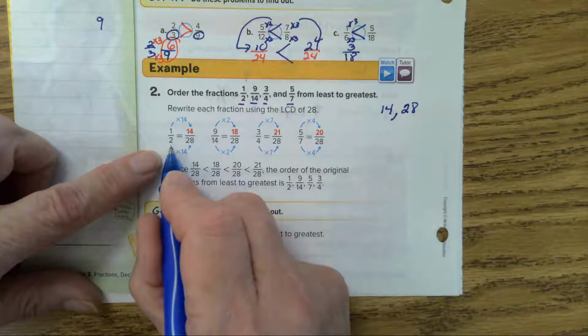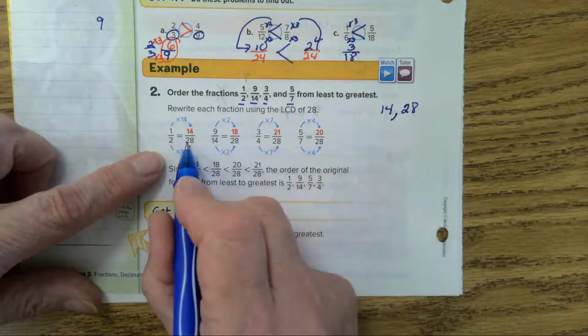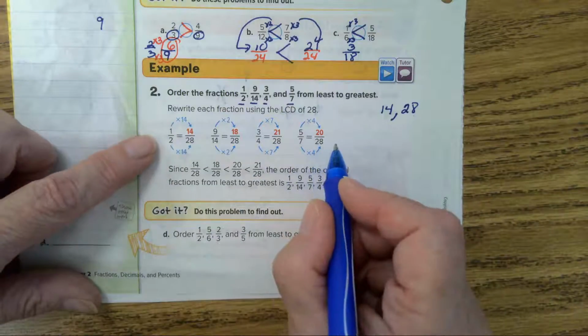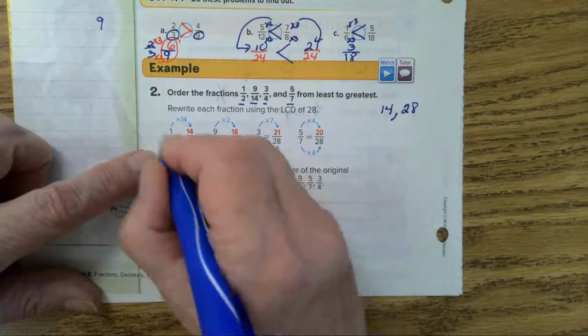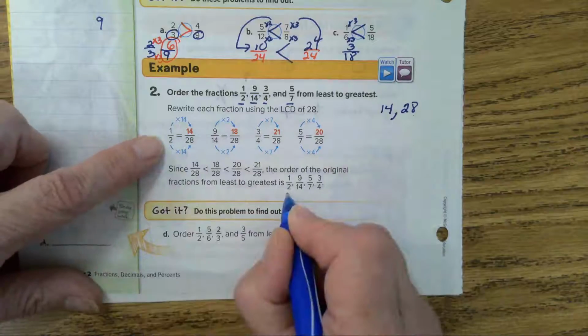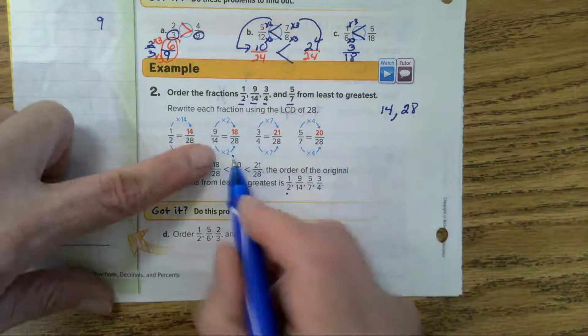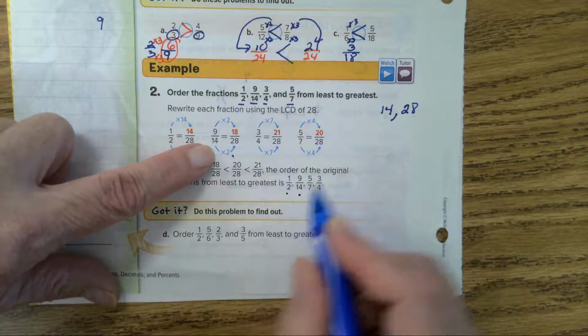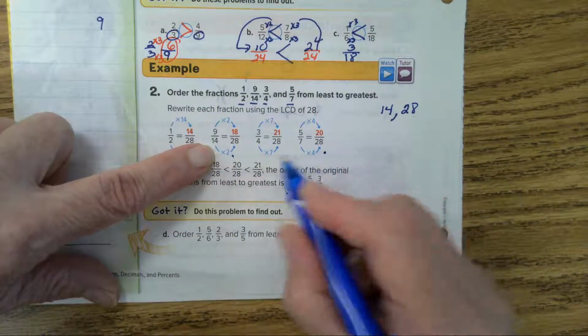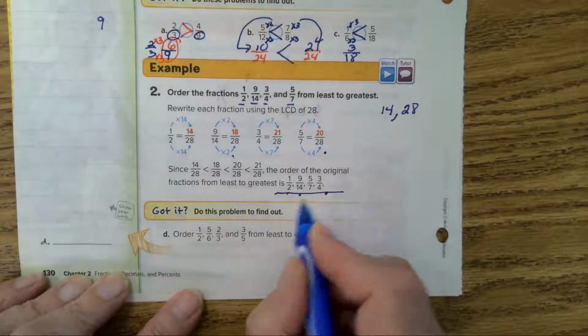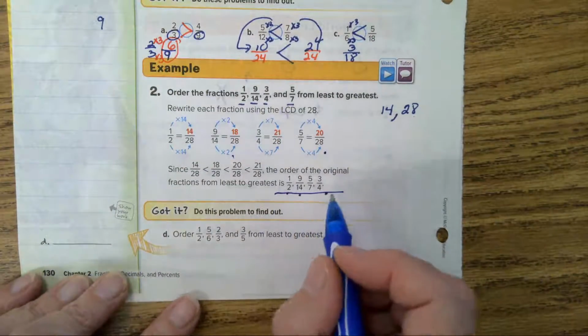And they changed each one of those. You have 14/28, 18/28, 21/28, and 20/28. So the smallest one is 1/2. So they put 1/2 as the smallest. Then the next one is what? 9/14. Then it's 5/7, and then 3/4 is the last. Notice how they use the original form of the number when they put them in order.